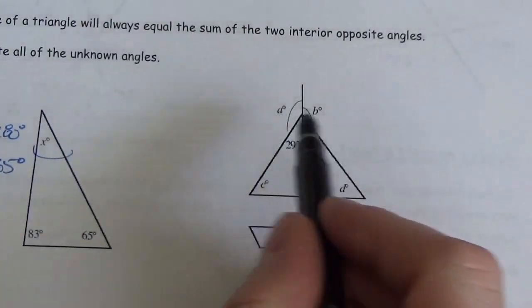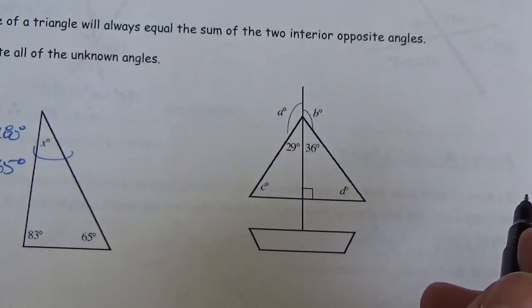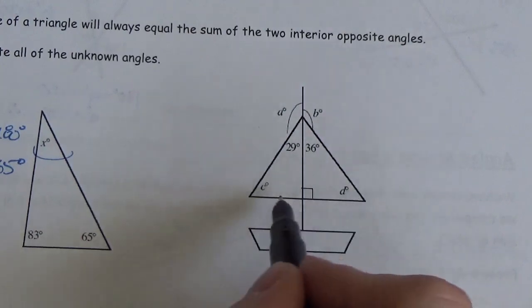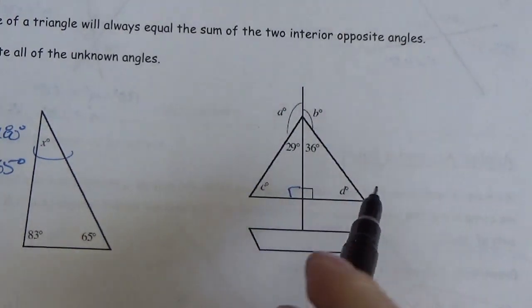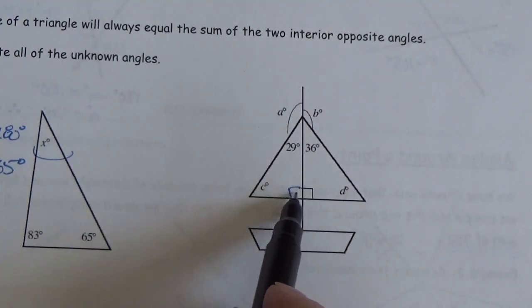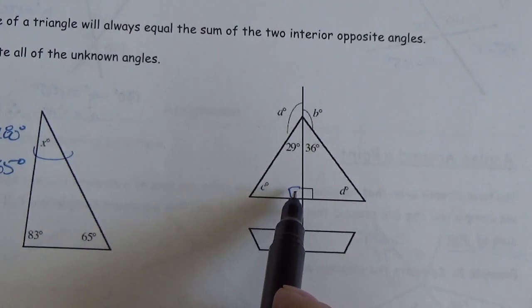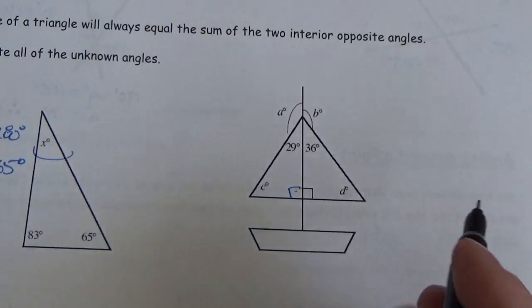Now here, we've got a bunch of unknowns. Well, here's 90 degrees. And if this is 90 degrees, we know that this is also 90 degrees. These two angles here are forming a straight line, so together they must add up to 180. So I can tell that that's going to be 90.